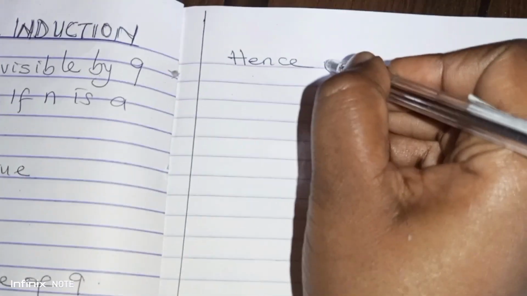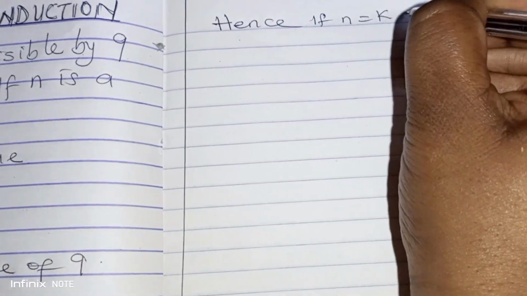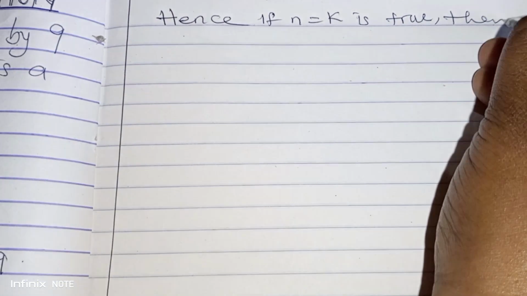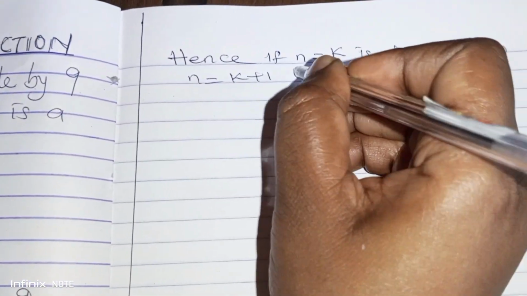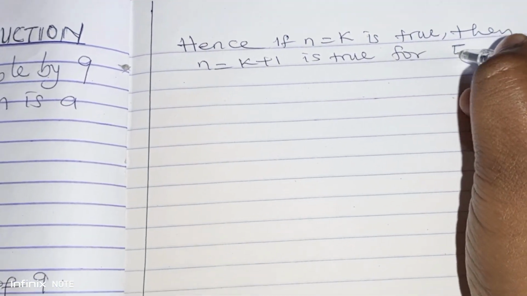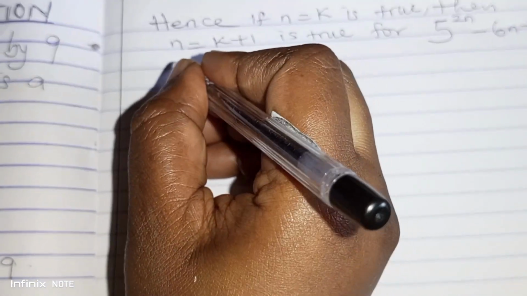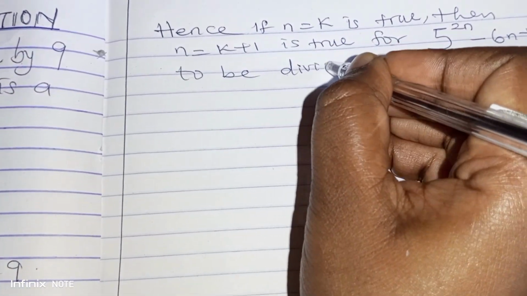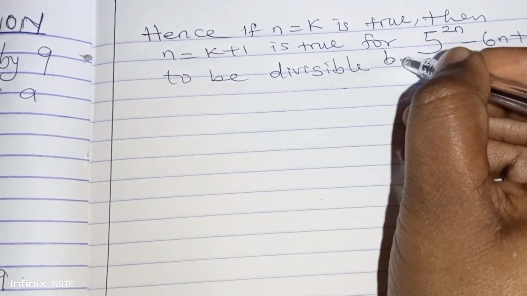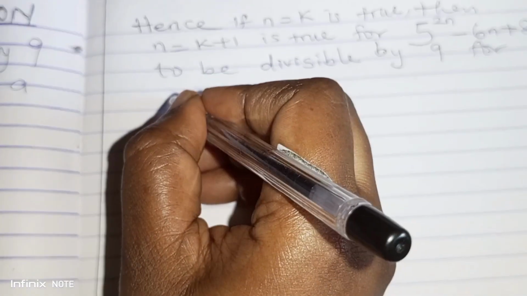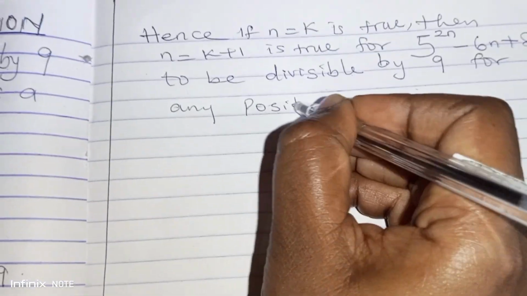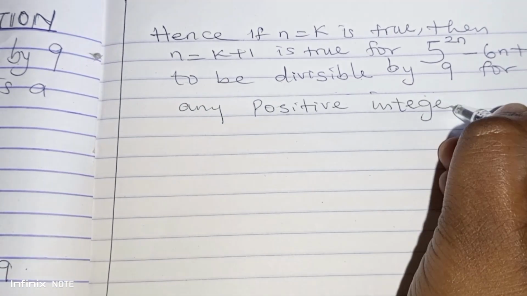So we can now say that since we can factorize 9 out, hence if n is equal to k is true, then n is equal to k plus 1 is true for 5 raised to power 2n minus 6n plus 8 to be divisible by 9 for any positive integer. So you can just say it in the way you understand it.